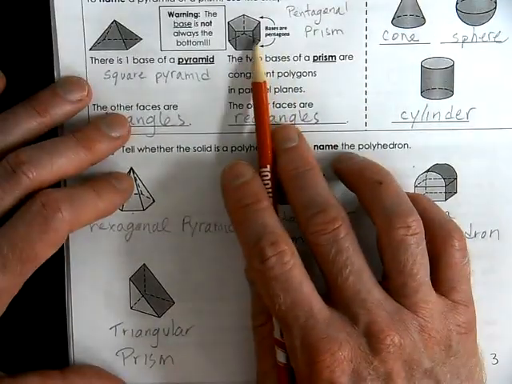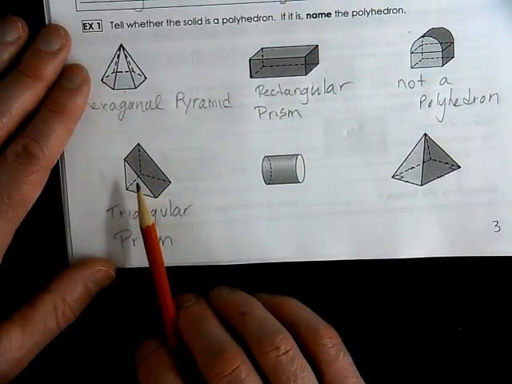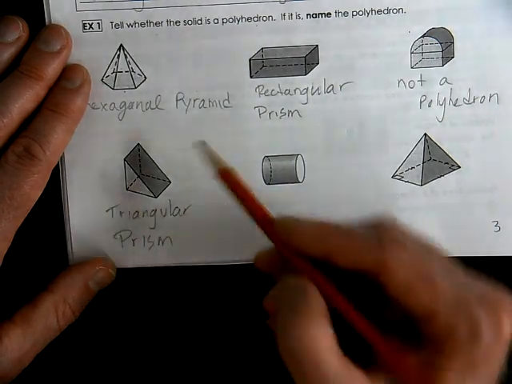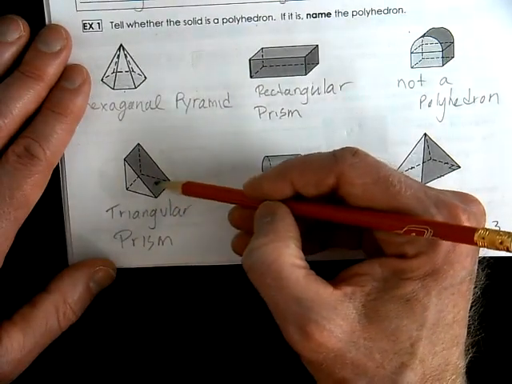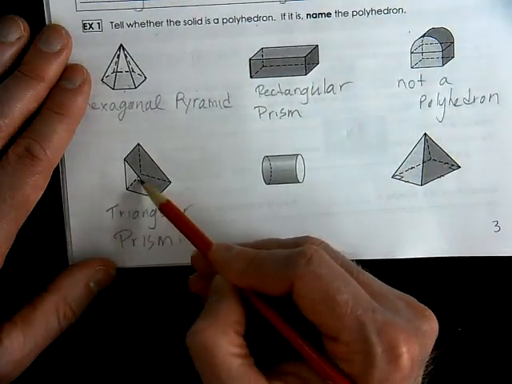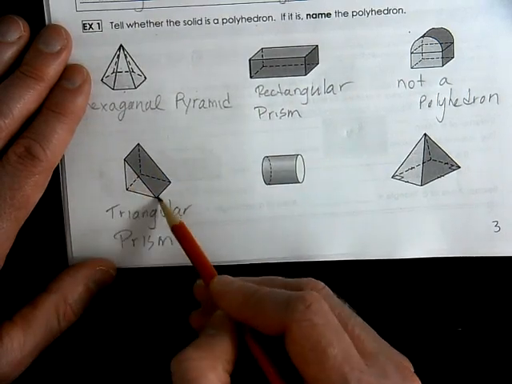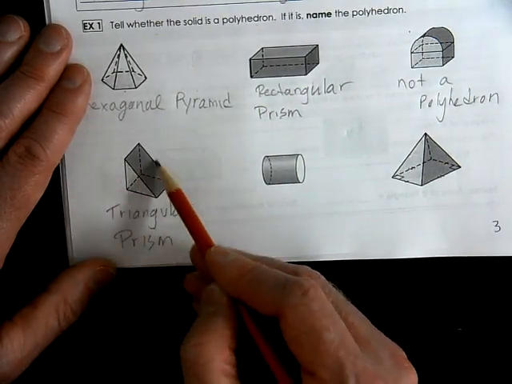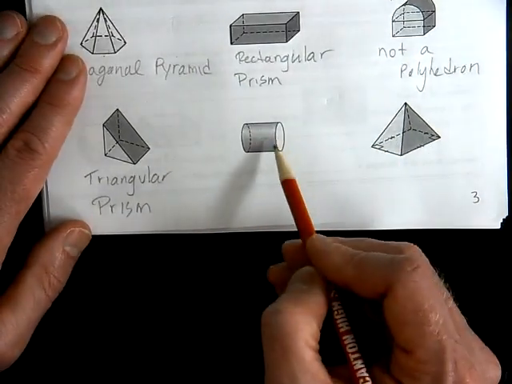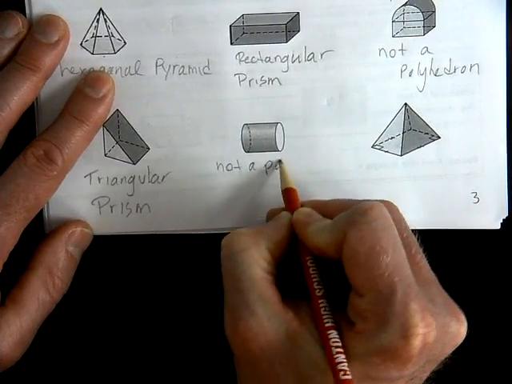This one is sitting on the base. This one is not sitting on the base. So it's kind of misleading. But notice that the base is not going straight up. It keeps getting smaller and smaller and smaller. So it's not having the same shape repeated. It's having the same triangle repeated throughout the shape. This one here, not a polyhedron.